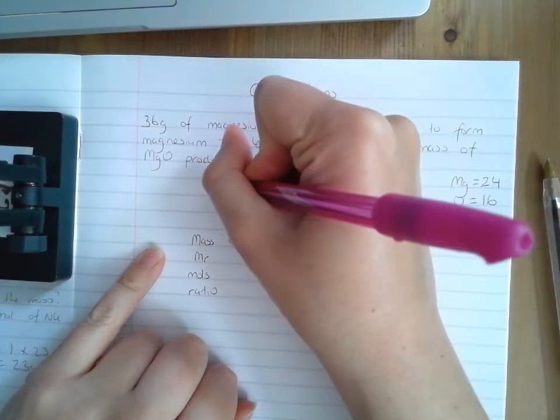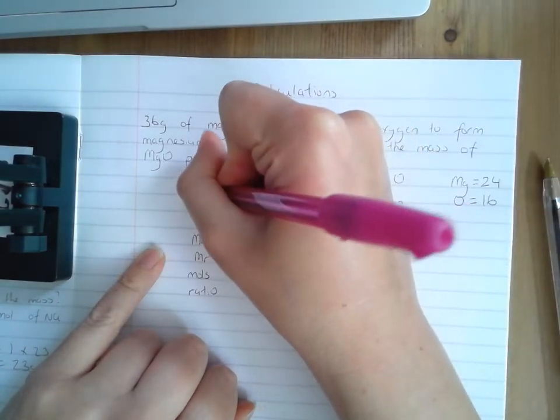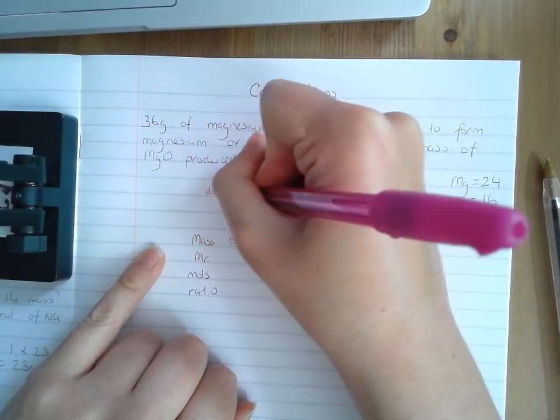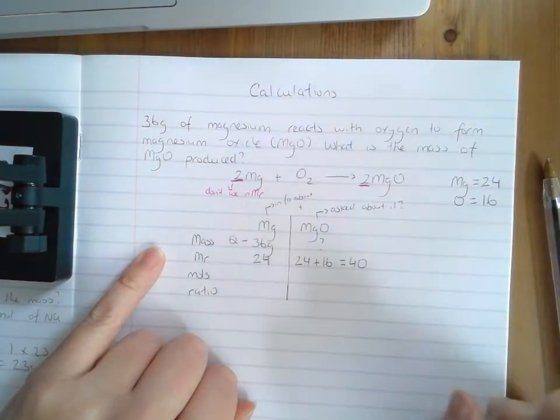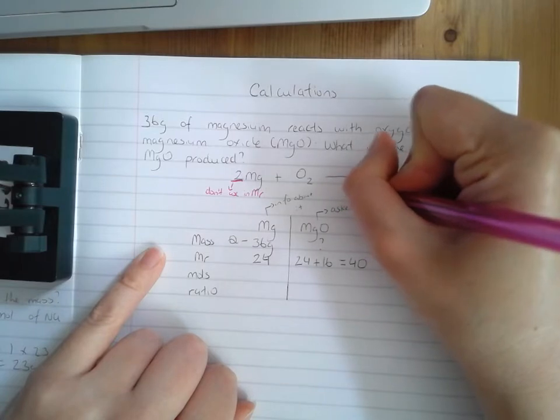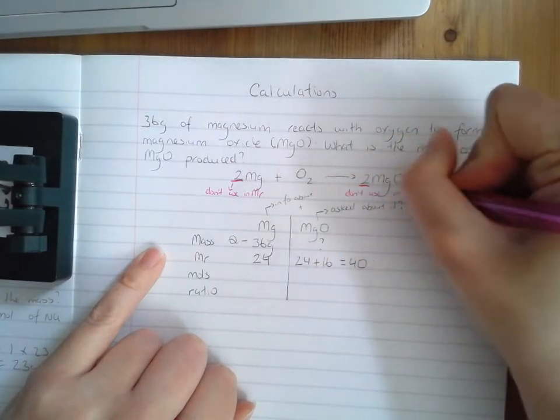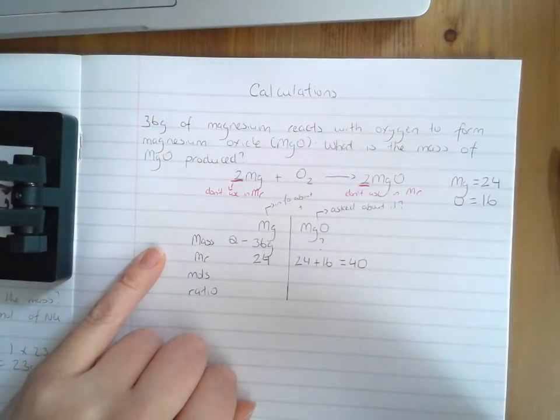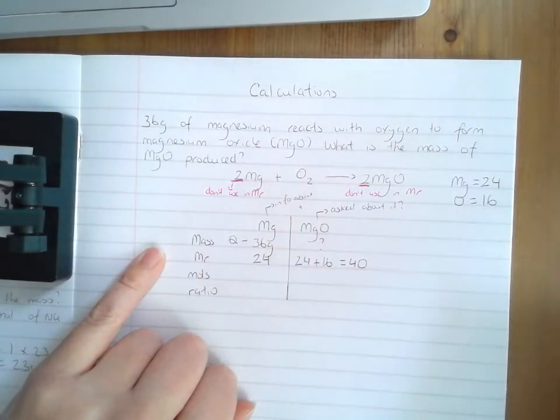Underline them. I'm going to write myself a little note. Don't use in MR, which is your formula mass, okay? So I don't use those big numbers when I'm calculating relative formula mass, okay? That's not what they're used for.